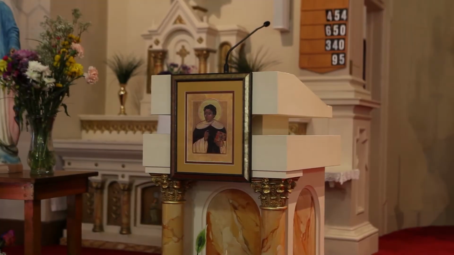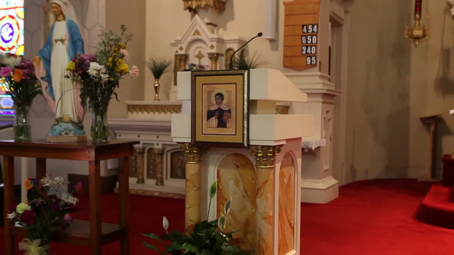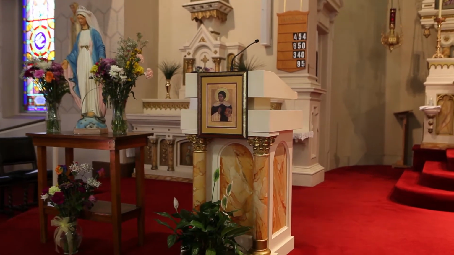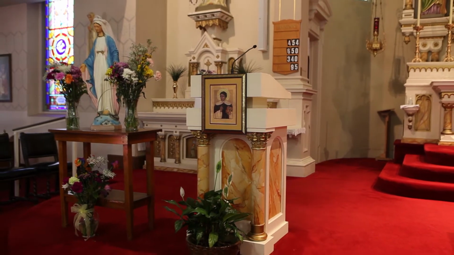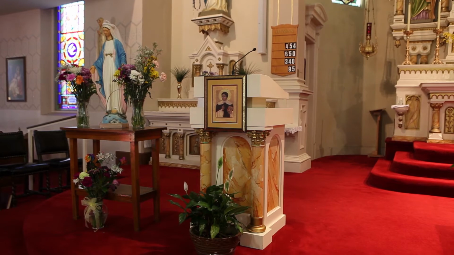Directly in front of the side altar of the Blessed Mother is the ambo. The ambo is that platform from which the readings from the Old Testament and New Testament are read, and the Gospel, and the homily is delivered.